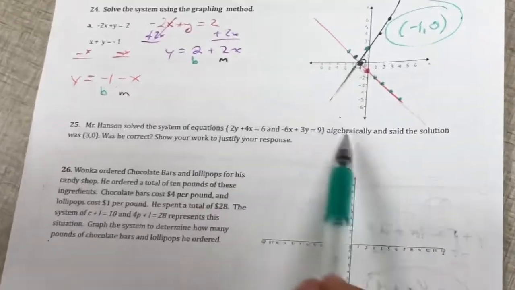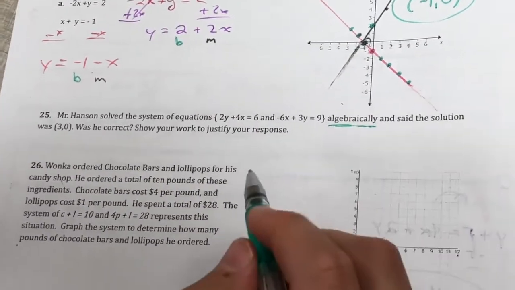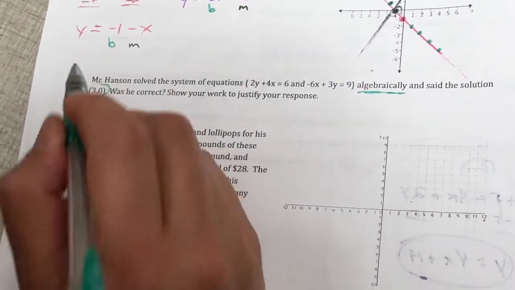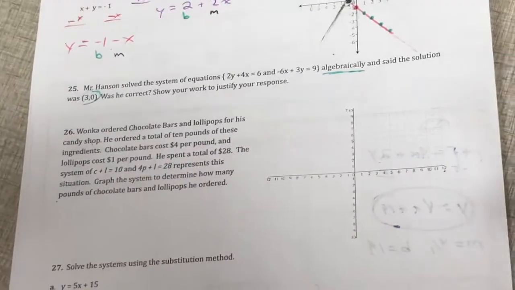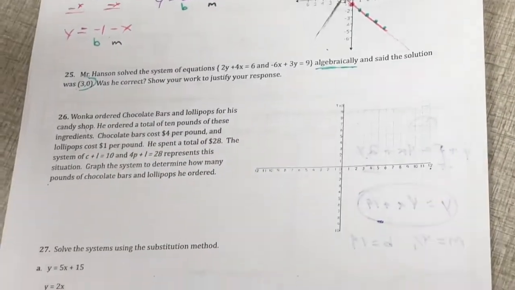25, algebraically means I did substitution or elimination, and I said the answer was 3, 0. How can you check that? Well, one, you can do the problem.